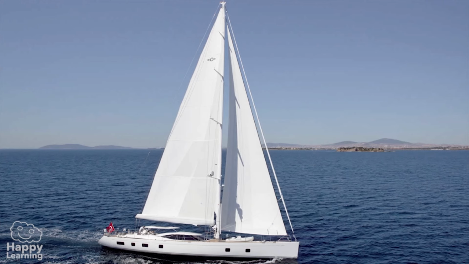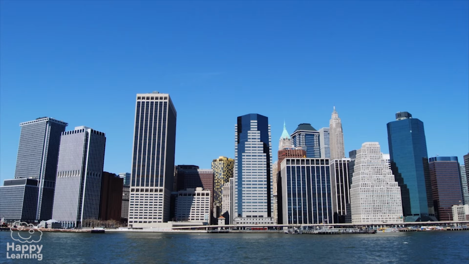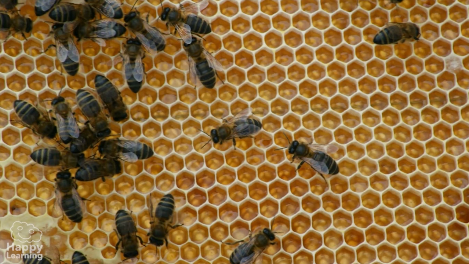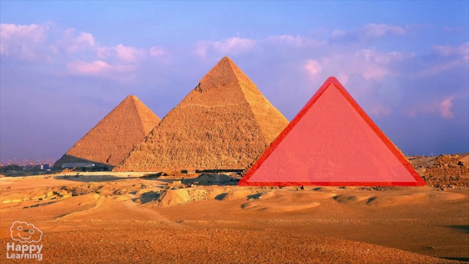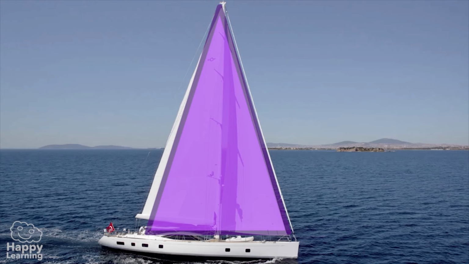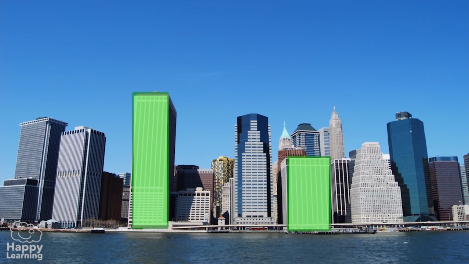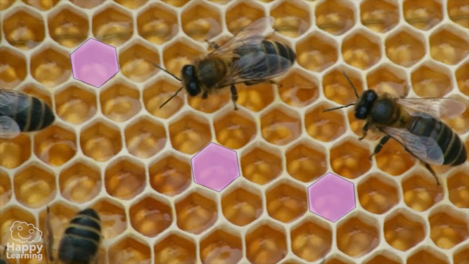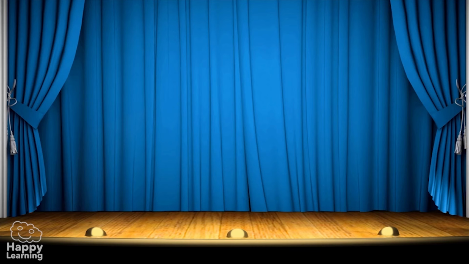Look carefully. Can you see any polygons? Good. As you can see, the pyramid, the boat sails, these buildings, and the panels of this hive where bees make their sweet honey are all polygons.